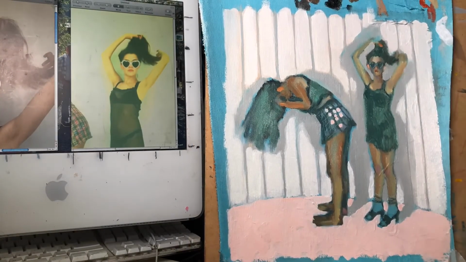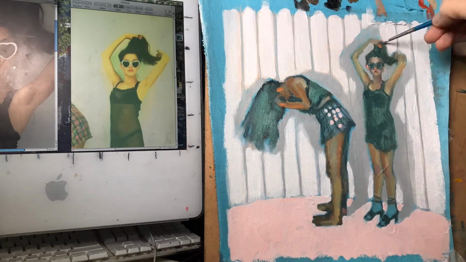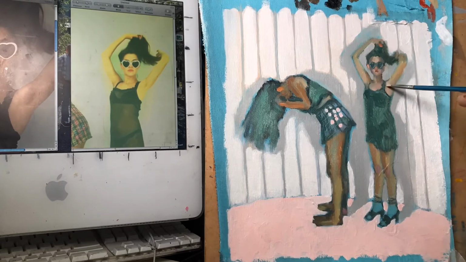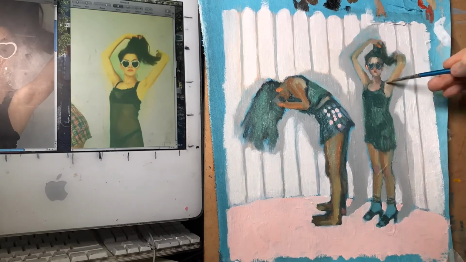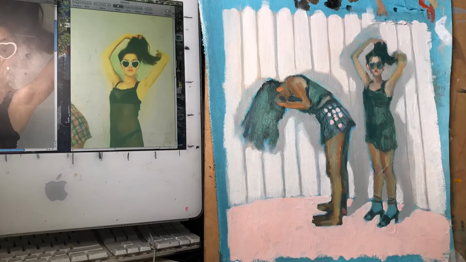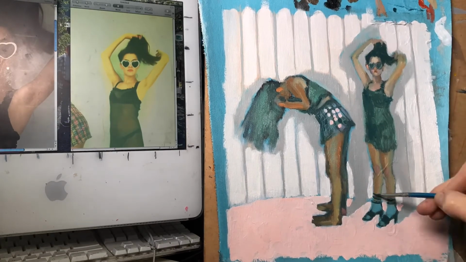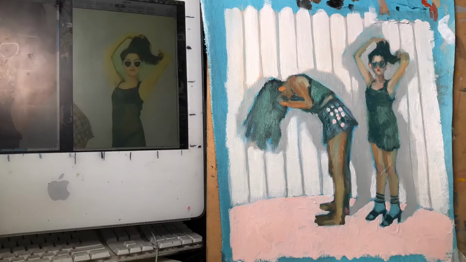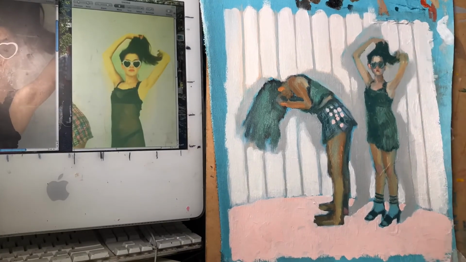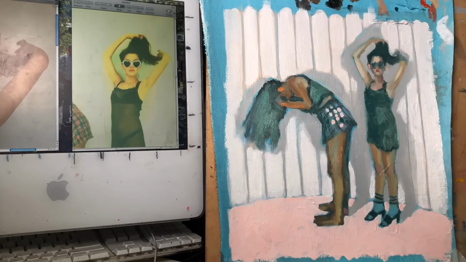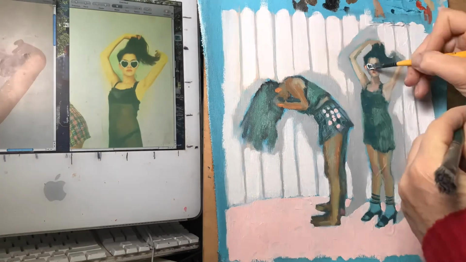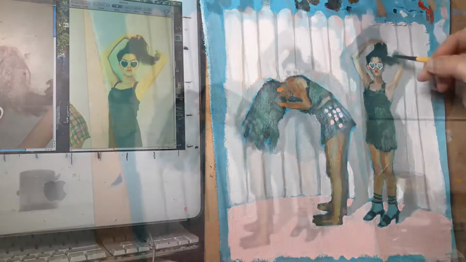And the last thing I do when I'm painting is put the details in. So you can see now that I'm putting in some details on the face and the shoes and the dress and pretty much everything, and changing those angles a little bit. And my light details go on last.